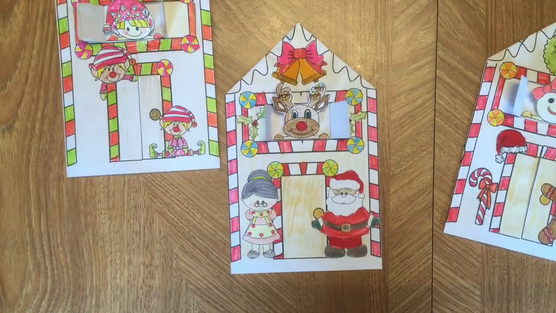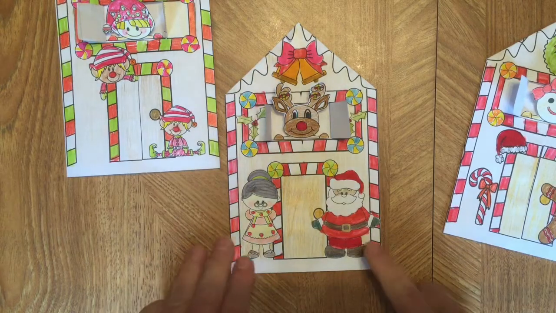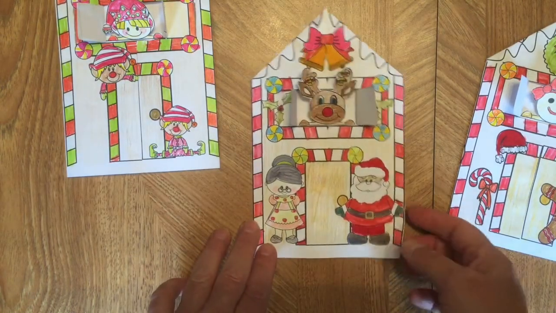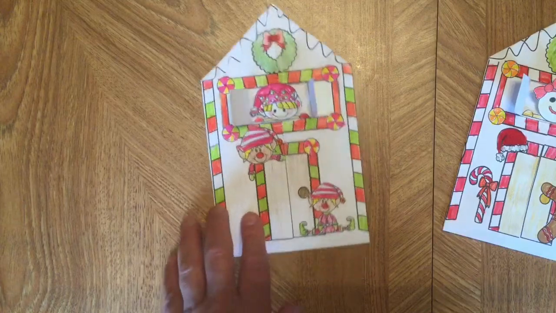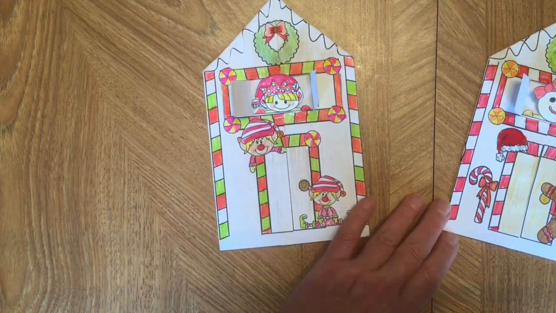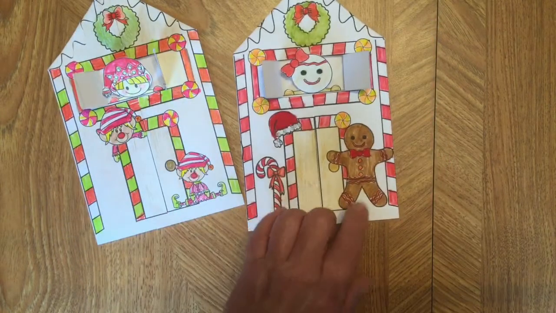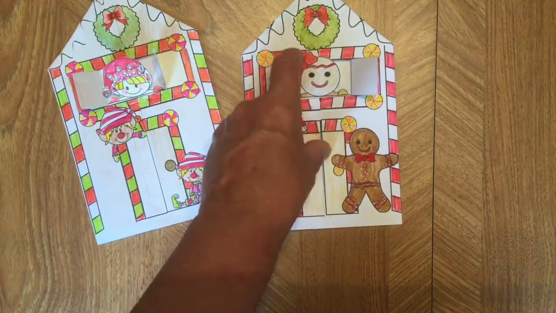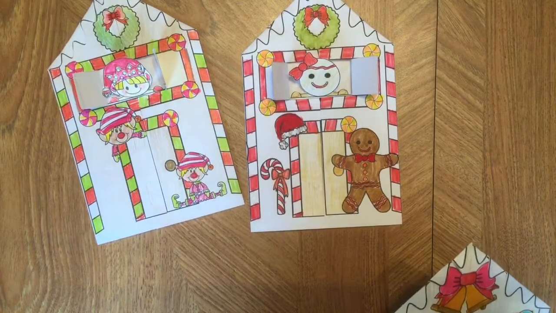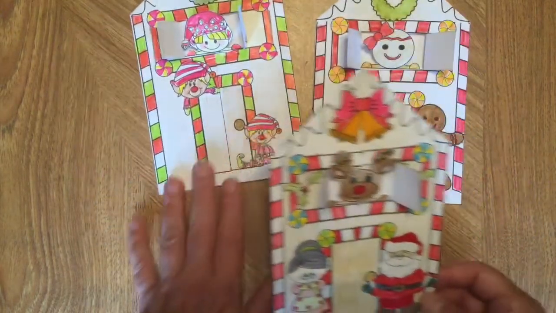Okay, you're back. So you must have put your little topper inside the window. Now here's mine that I was working on, and I had so much fun making it. Look, I did one of the elves. And I put the little elf inside the window. And here's one with the gingerbread man. And I put the Mrs. Gingerbread Man inside the window. Okay? I hope you love them.